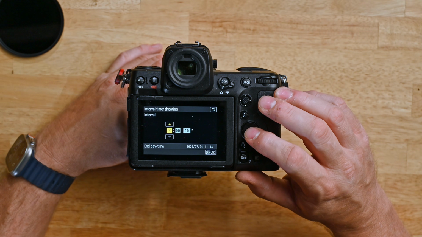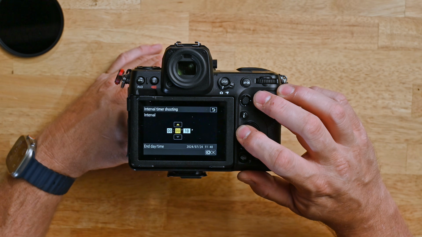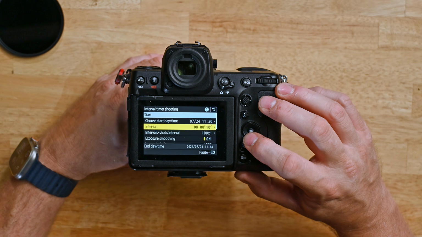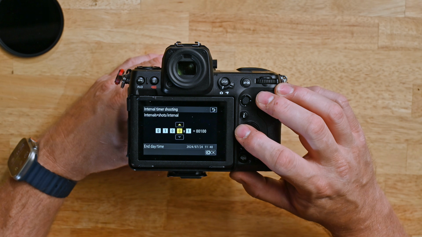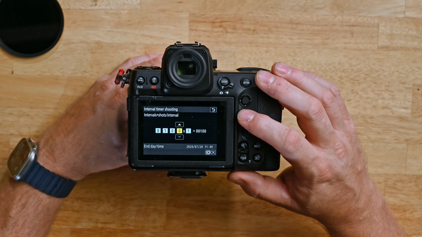Interval, this is literally how long between the shots. So you can do seconds, minutes, hours. It's very versatile on how much. Your interval and your number of shots. So 100 shots and 1 per interval.